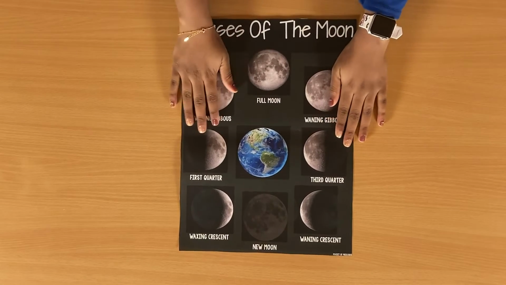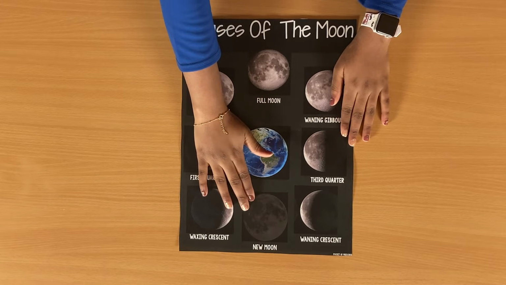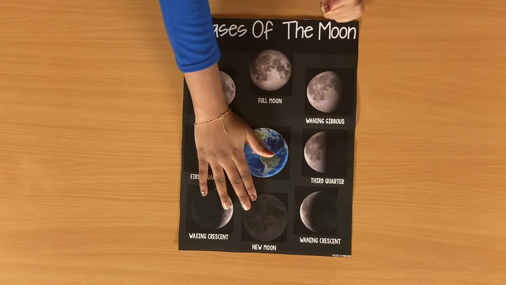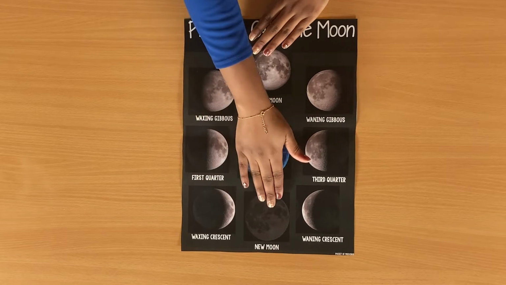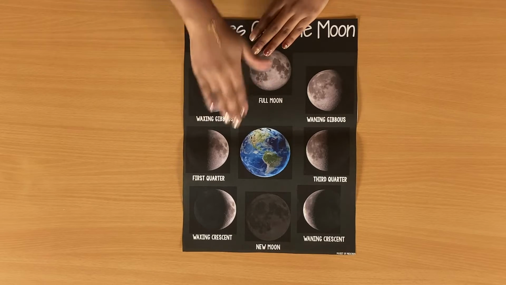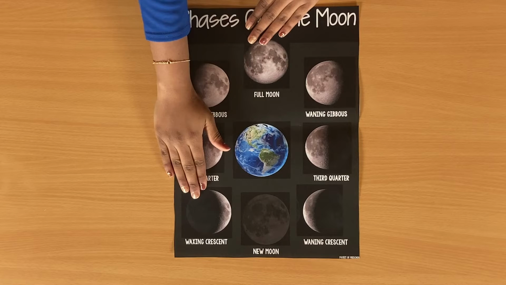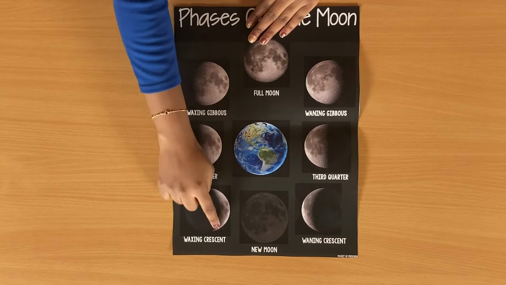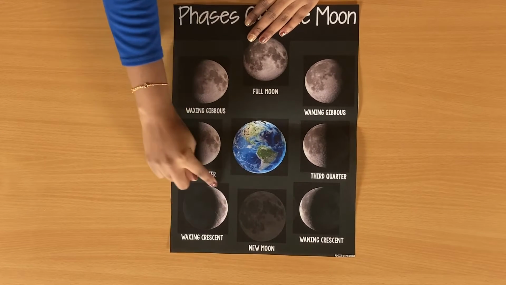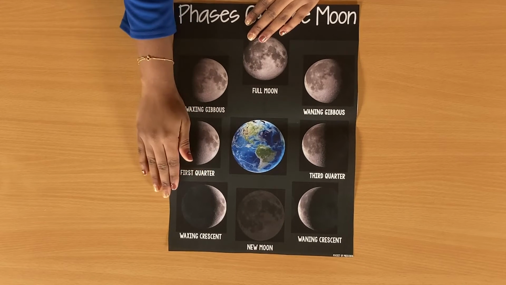So here, when we don't see anything, we call that a new moon because it's like the moon is just starting over and it's being made. Now, when we go this way, it means that it's getting bigger. Getting bigger, we call waxing. So the first thing we see is a waxing crescent moon. So you can see here, the crescent shape is the part that is in the light, whereas the rest of the moon is in the shadow.